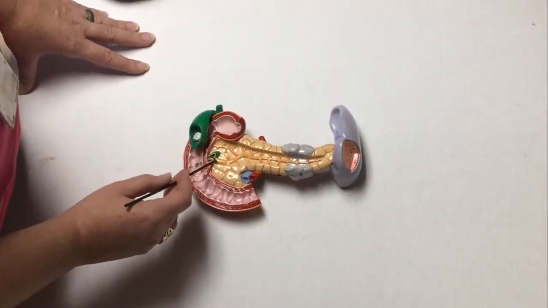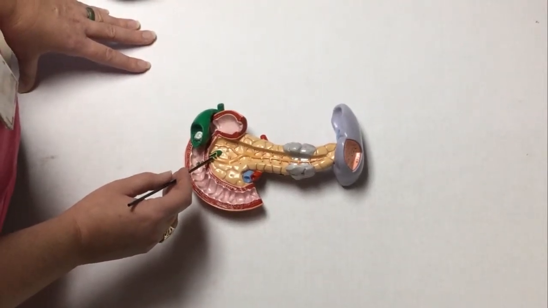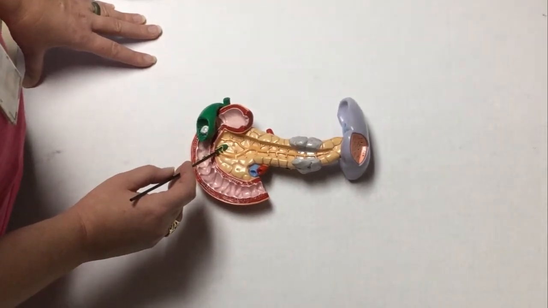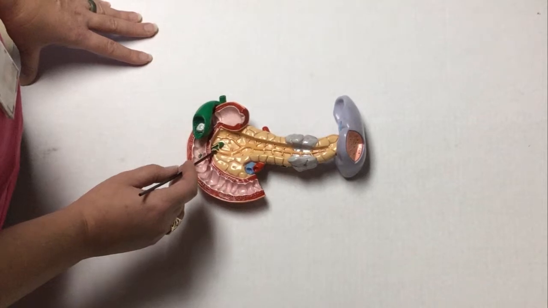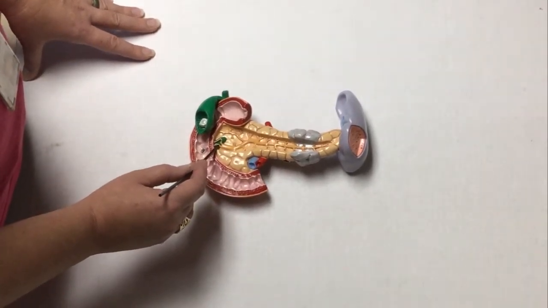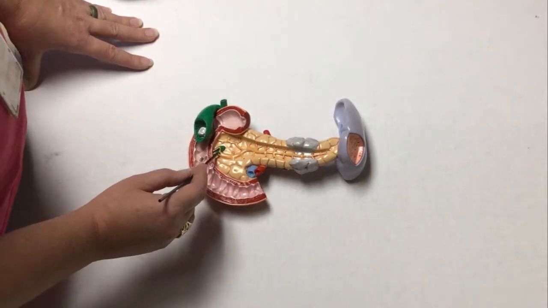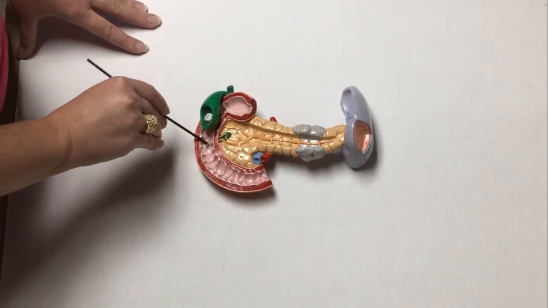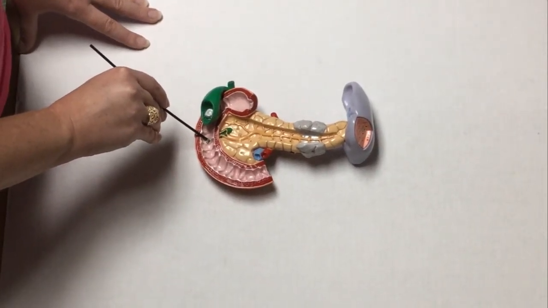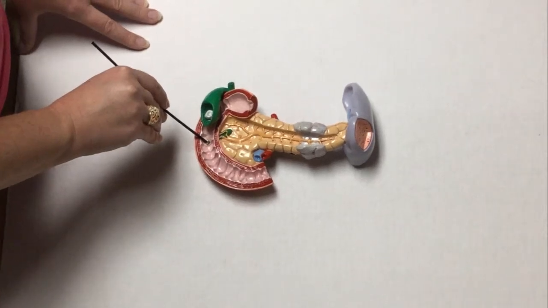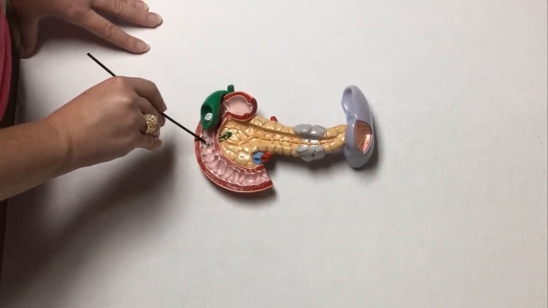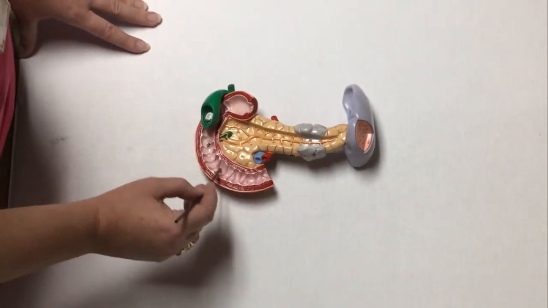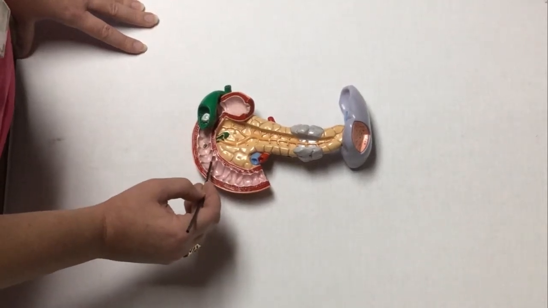At this area there's an enlargement, and both fluids from the pancreas and from the gallbladder are coming down and joining together in this small area. This enlargement is referred to as the hepatopancreatic ampulla. The fluid then flows through this opening here, which is referred to as the major duodenal papilla. So this is where the pancreatic juice and the bile are coming down and going into the duodenum. So the duodenum, you can see here, has been sectioned open, and it has the circular folds in it.